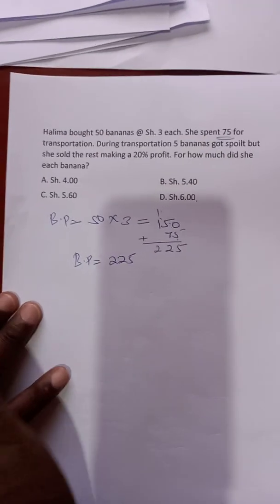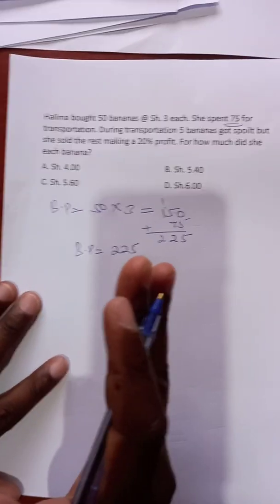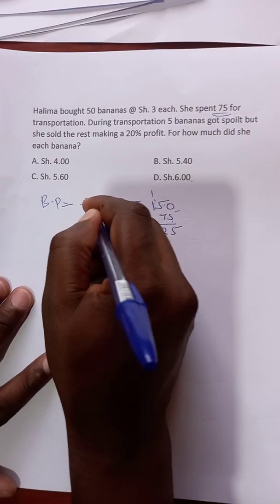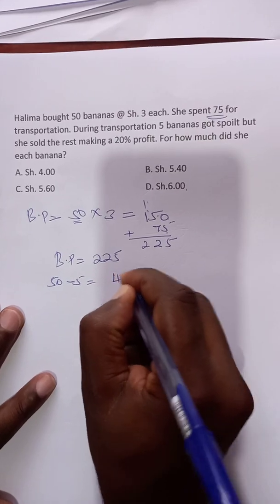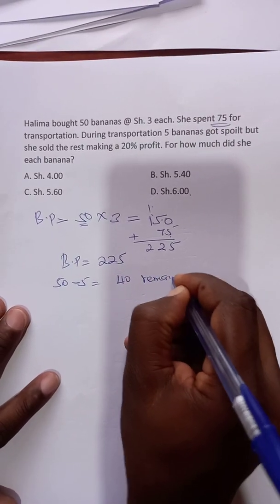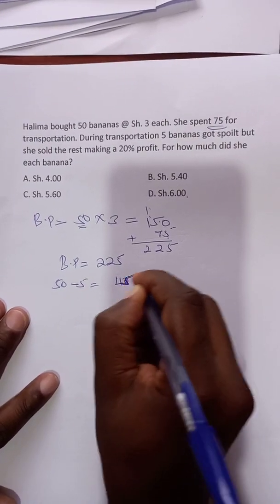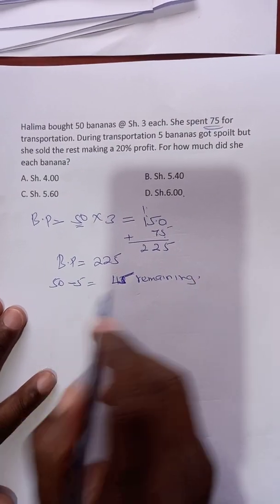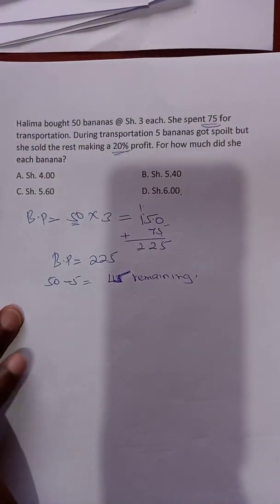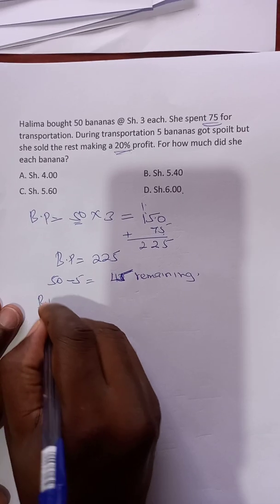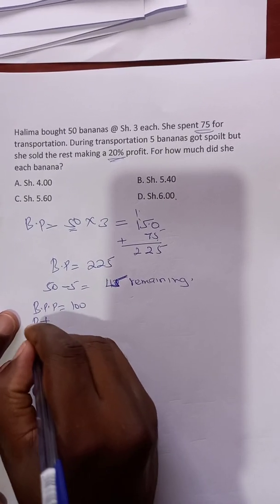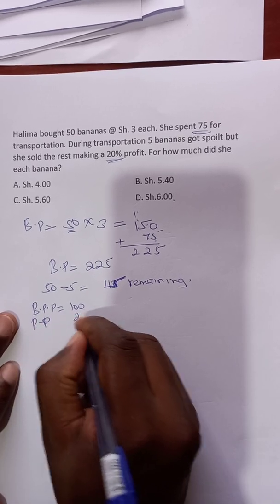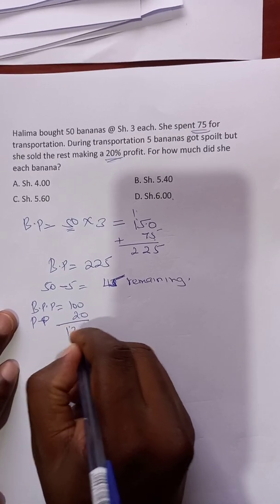We are told that 5 of the bananas got spoiled. So out of 50, 5 got spoiled. So you subtract, you are left with 45 remaining bananas. We are told that she made a profit of 20%. The buying price percent is always 100 plus the percentage profit, which is 20, gives you 120.